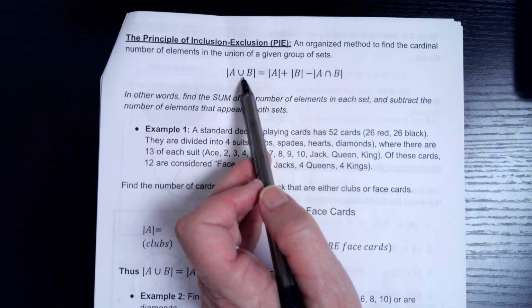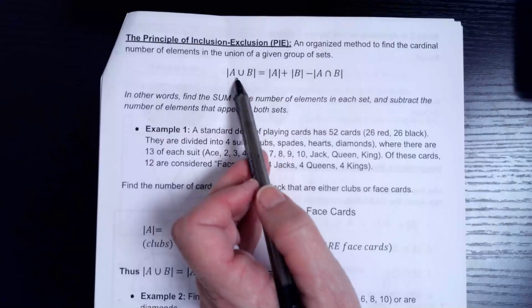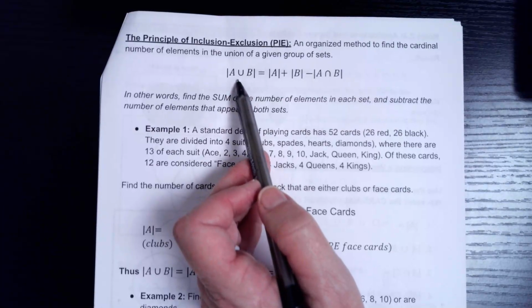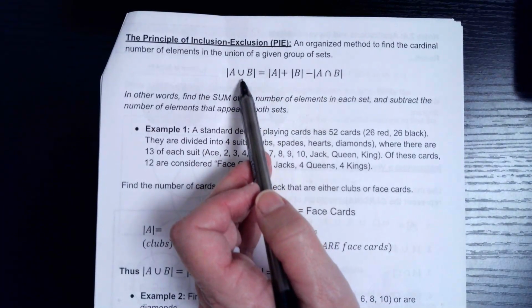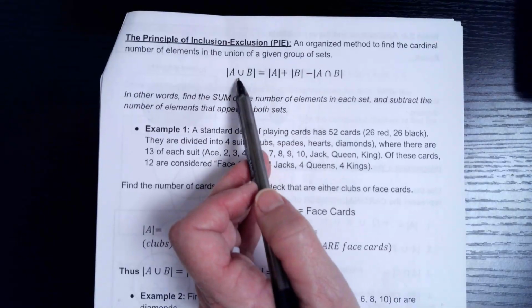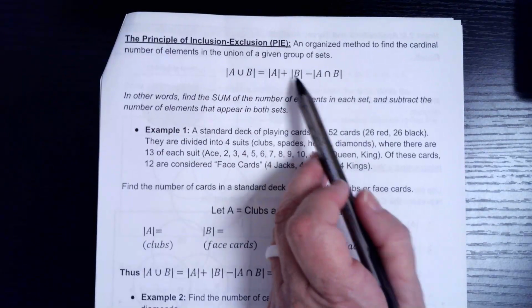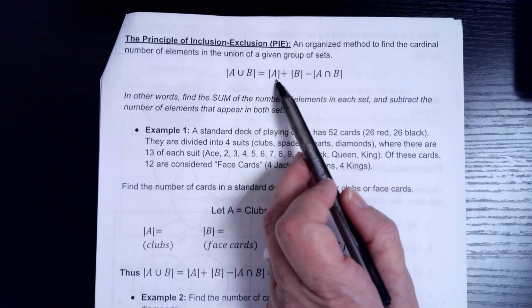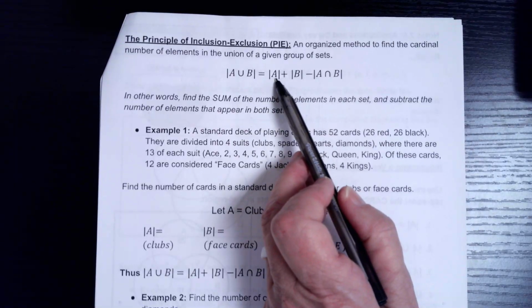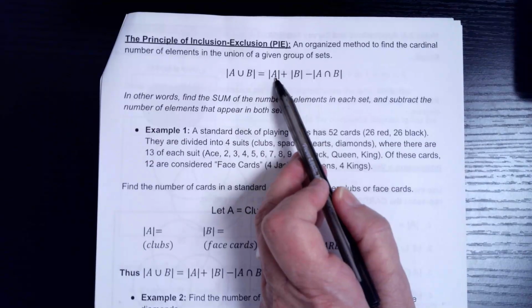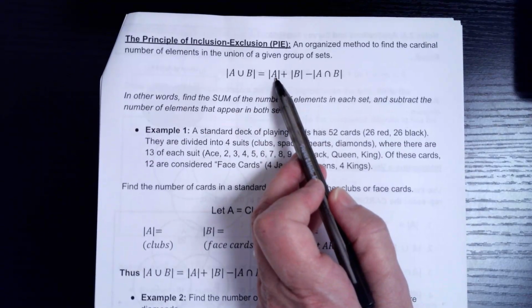You could avoid writing out the set A union B by using this principle, by finding first the cardinal number of the first set. So it may be easier than copying the first set and making the union.